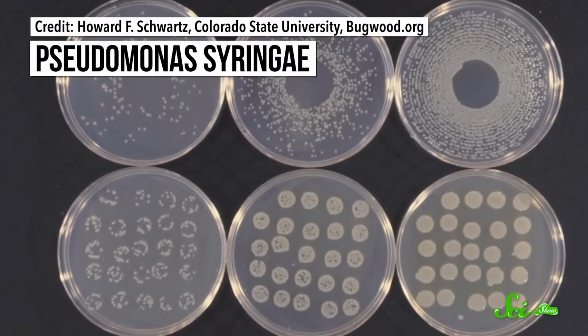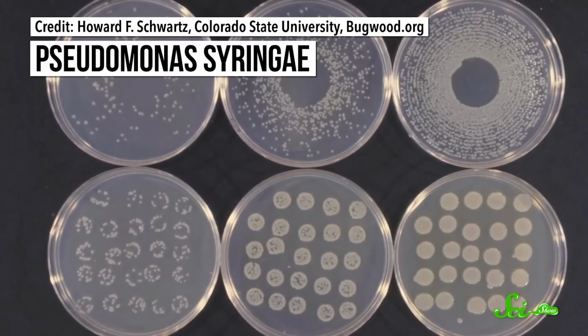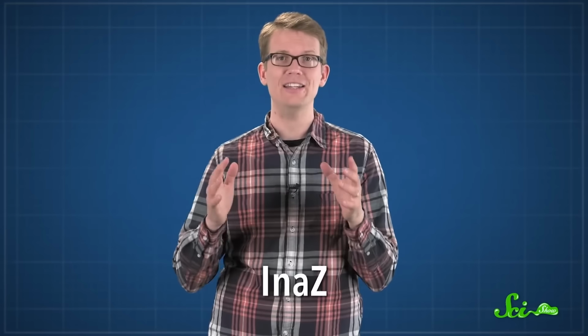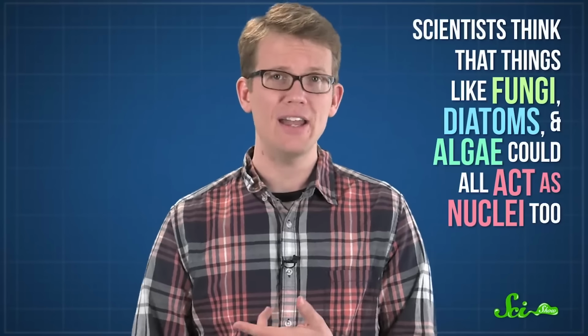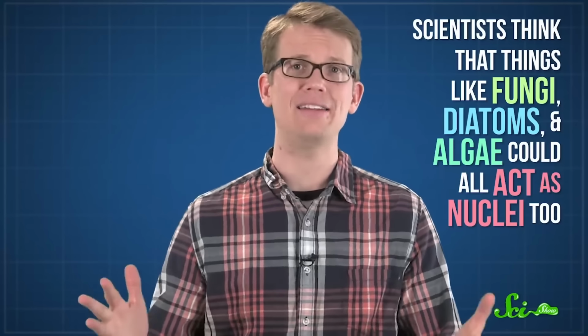One specific bacteria species found to do this is a plant pathogen called Pseudomonas syringae. Its specialized ice crystallization protein, INA-Z, is actually used in machines that make artificial snow for places like ski resorts. But bioprecipitation isn't limited to bacteria. Scientists think that things like fungi, diatoms, and algae could all act as nuclei too.